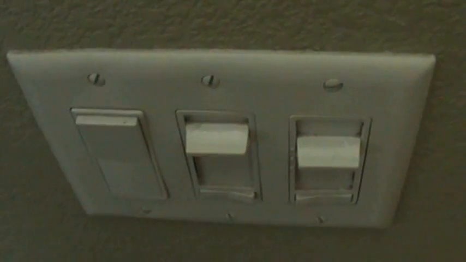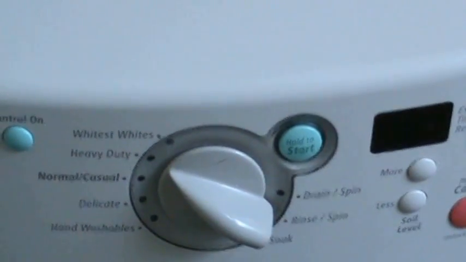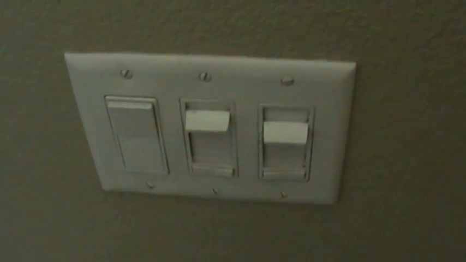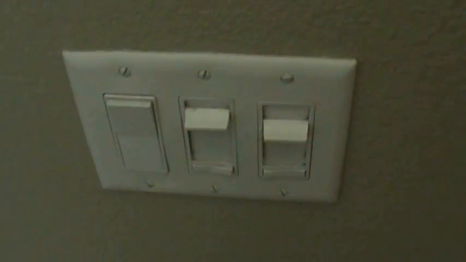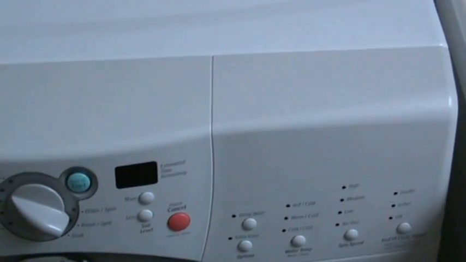Believe it or not, this is a mixer. This also is a mixing control. This is a mixer. This is a mixer. This is a mixer. It controls how much light is in the room, what light is in the room, whether the ceiling fan is on, how fast the washer moves. It controls how hot the temperature of the water is, how much water.